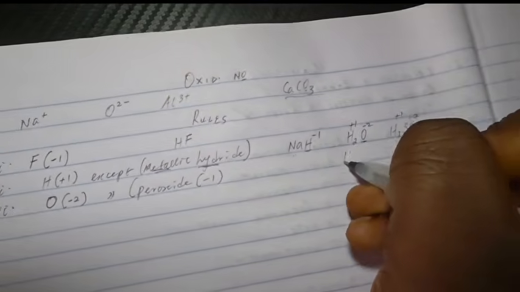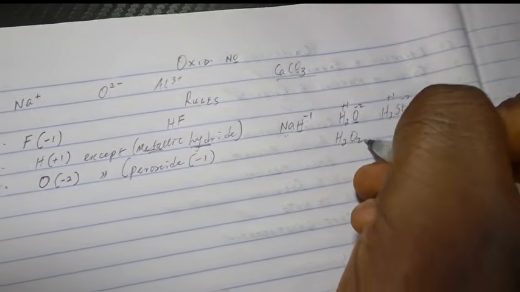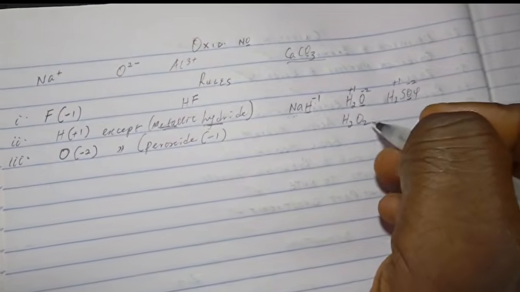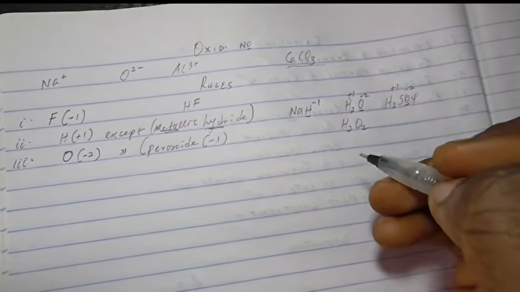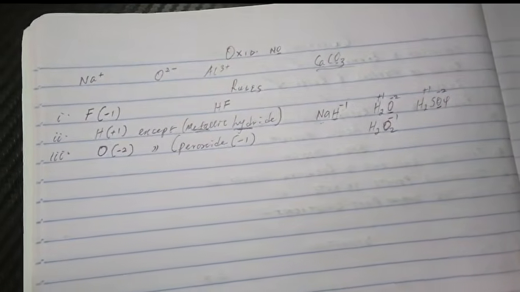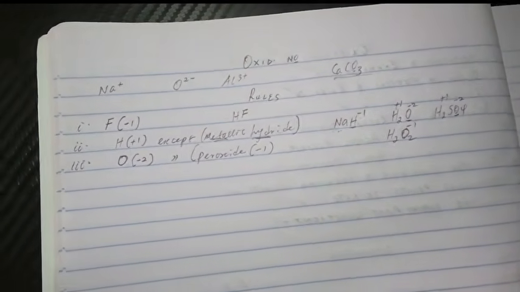So if I give you hydrogen peroxide, for example, H2O2, and you see that this compound is a peroxide, you can also do the calculations to determine that. We are going to see that as we move on. Now, if this compound is a peroxide, and I ask you what is the oxidation state of oxygen here, then you say it is -1. Do you get that? Every time you see a peroxide, that is it.